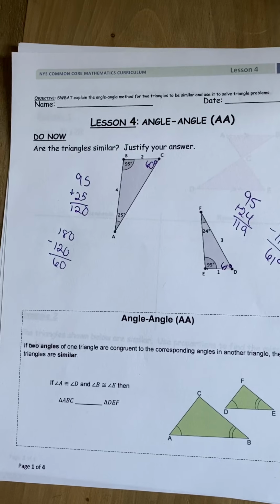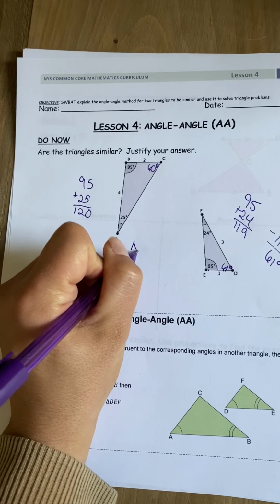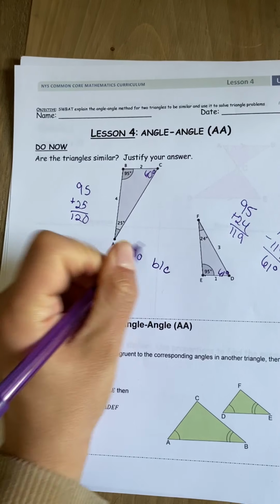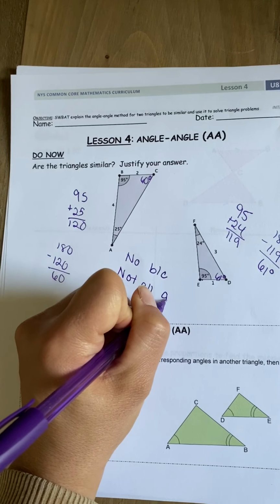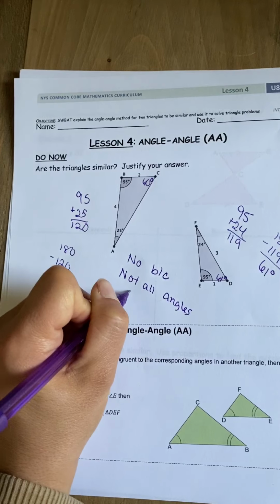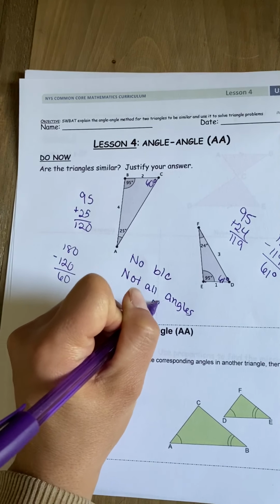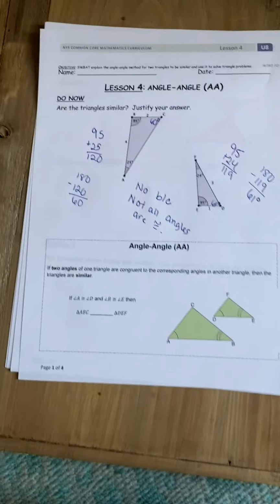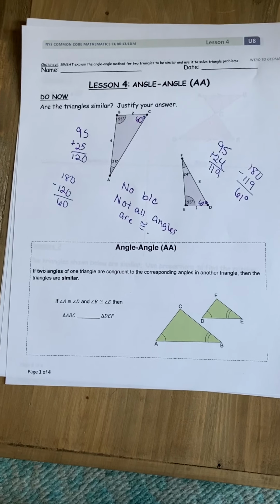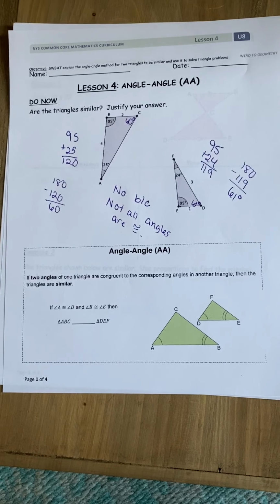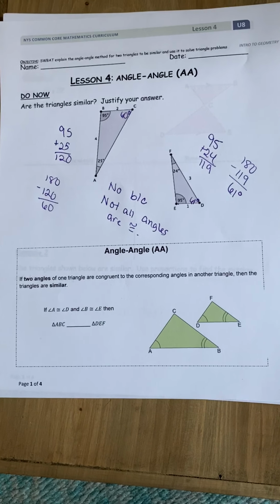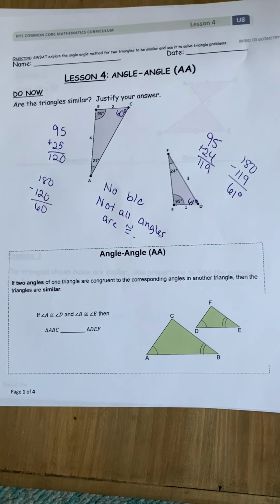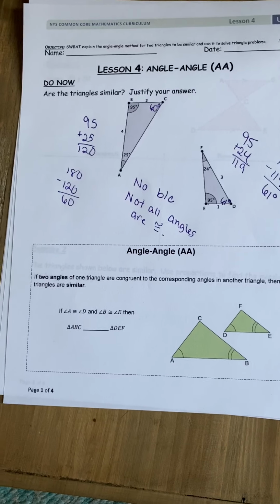So are they similar? We're going to say no, because not all angles are congruent. Okay, we know that when we have similar triangles from earlier lessons, we should have all of the angles preserved when we have similar triangles, right? So this one, no good.